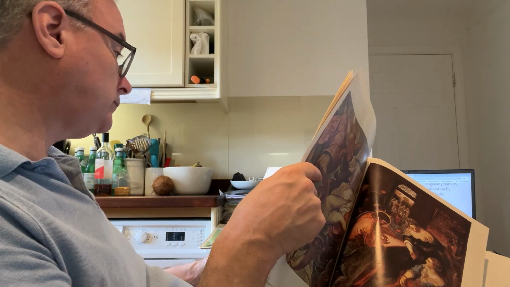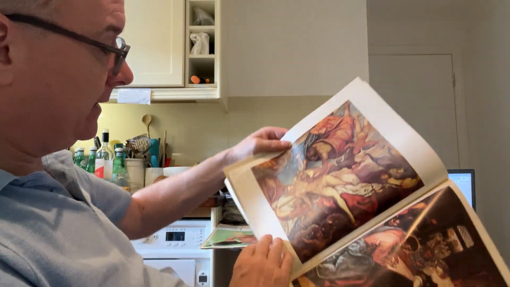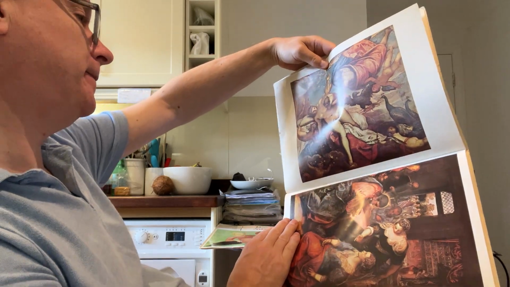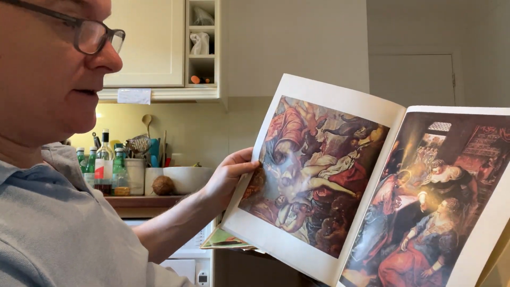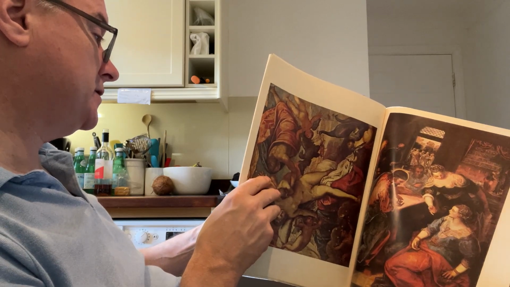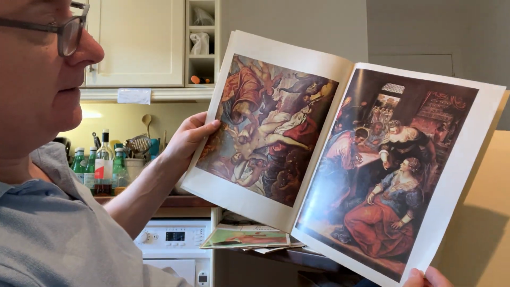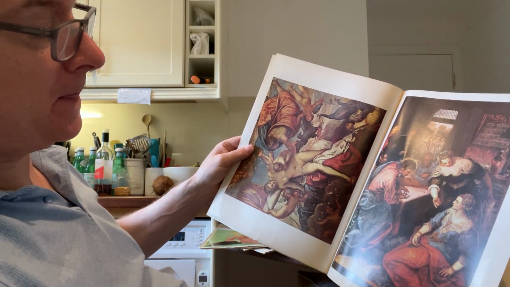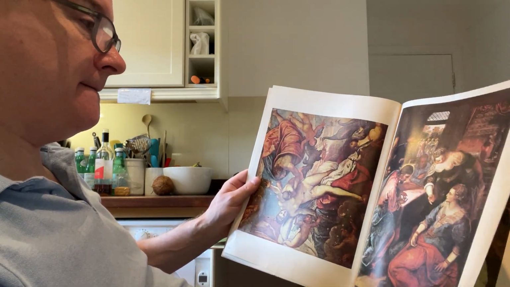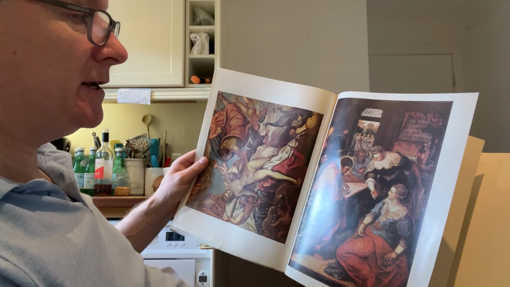12. Origin of the Milky Way. 13. Christ in the house of Martha and Mary. And of course he's assuming a house in the Middle East.